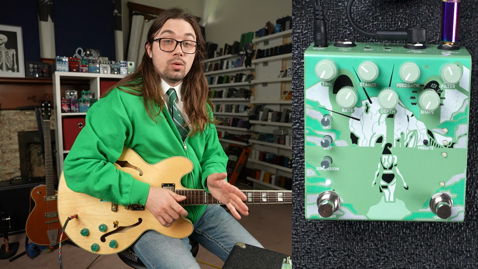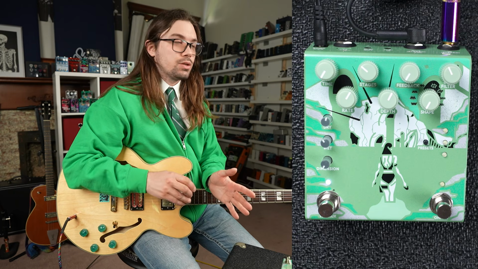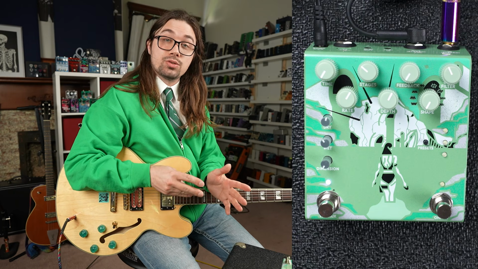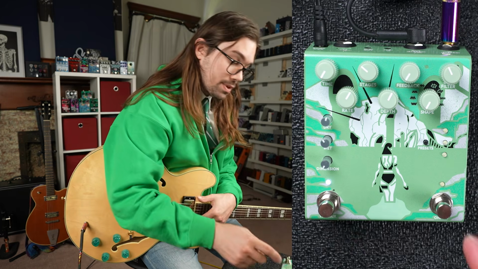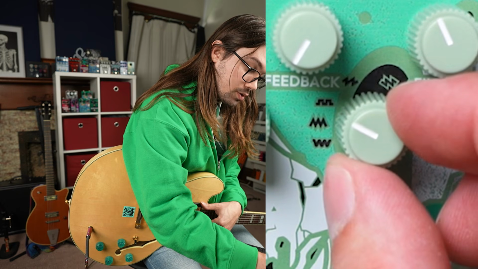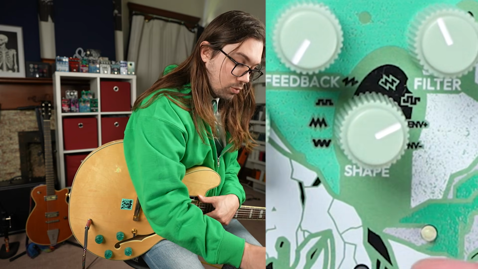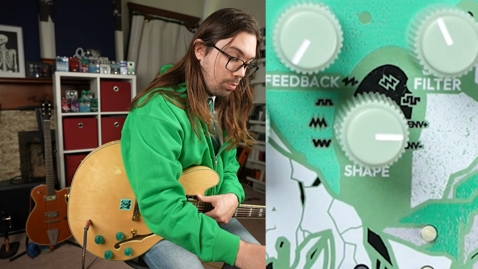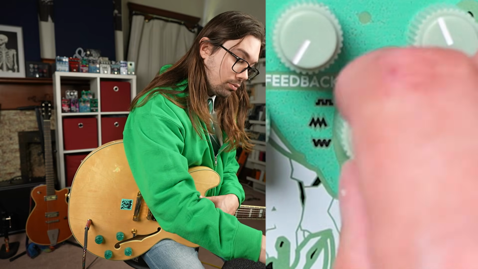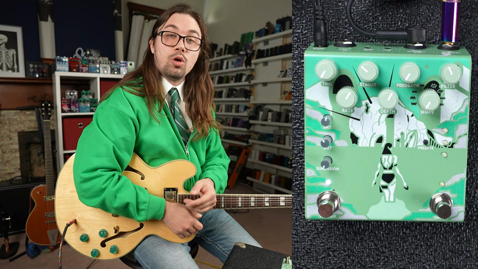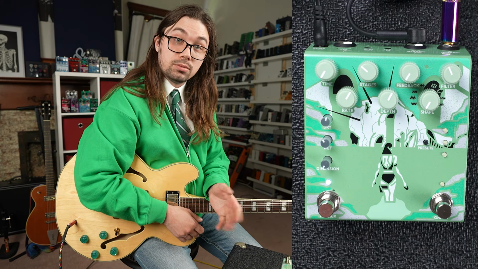Last in this row is the shape control. This controls what direction the LFO travels. You have 8 different shapes: sine, triangle, square wave, ramp up, ramp down, random, envelope up, envelope down. It's important to note that in the envelope modes, your rate control becomes a sensitivity control.